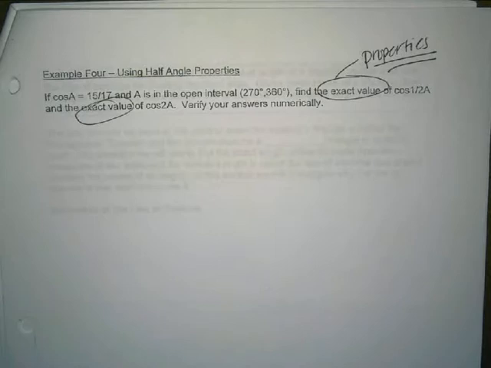Alright, so if cosine of A equals 15/17, and A is in the open interval from 270 to 360, first of all, what quadrant is that? Fourth. Why would we need to know that? Because only cosine is positive. That's the only place that cosine is positive other than the first quadrant, right? Yeah. So they have to narrow it down to one quadrant so I know where to draw my triangle, because probably I'm going to have to find something in there with a triangle. Then we're supposed to find cosine of 1/2 A and the exact value of cosine 2A, and then verify numerically. So we'll do the verifying at the very end.